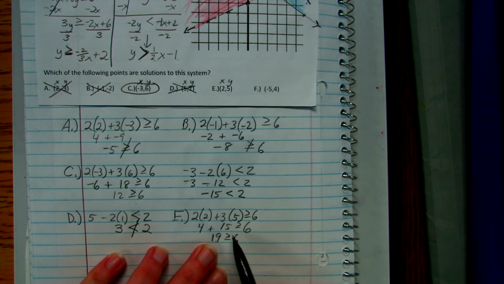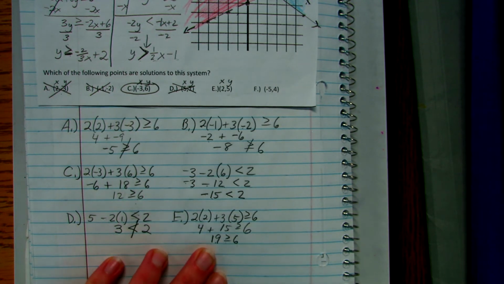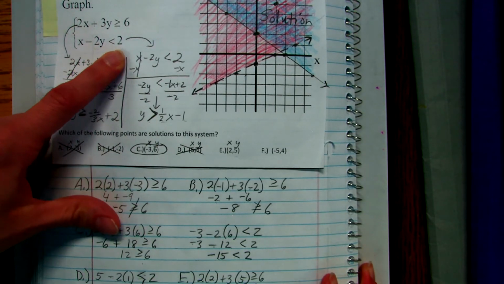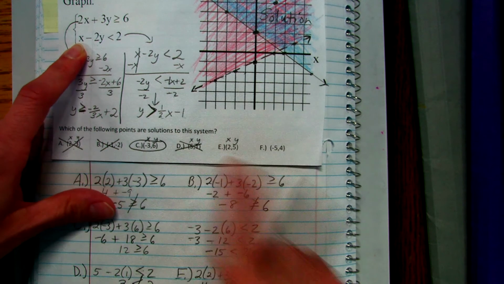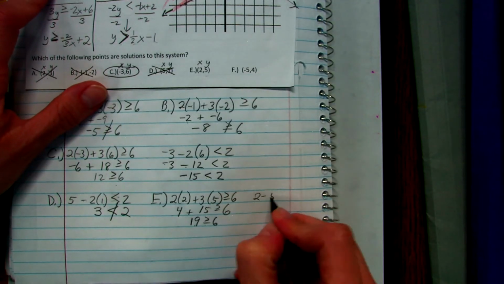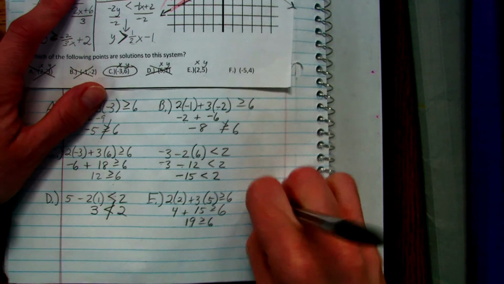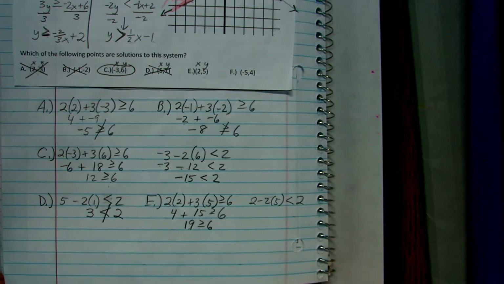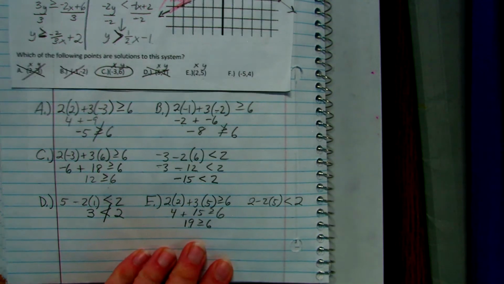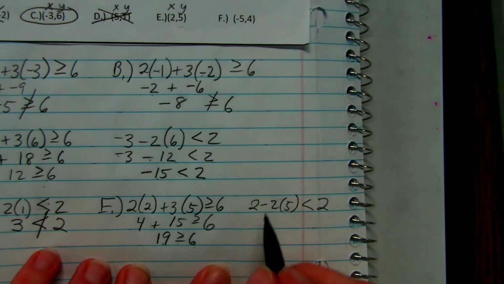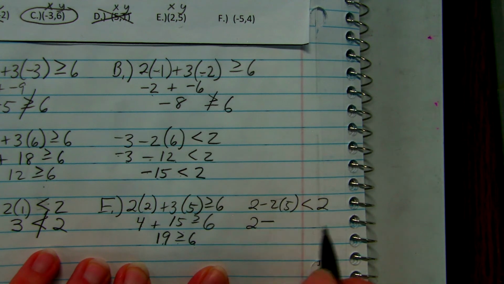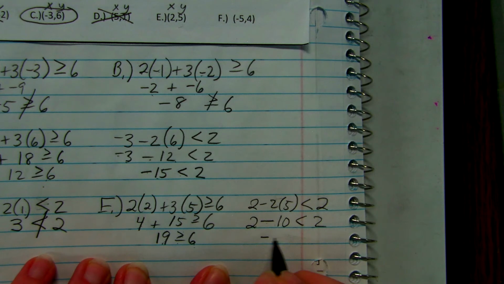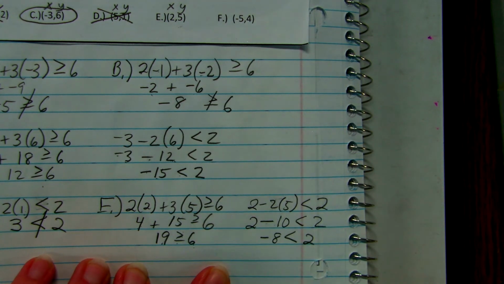Okay, so we got 19 greater than or equal to 6. That checks out. Then we've got to do the same thing with the second inequality, which is x minus 2y is less than 2. So x would be 2. So write that down. Minus 2 times 5, I'm getting flustered, is less than 2. Did I make any more mistakes? No. No. Thank you for watching. You gotta watch me. All right, so 2 minus 2 times 5, that would be 10. What happens if I take 2 minus 10? Negative 8 is less than 2. Does that work? Yes, so it worked on both.